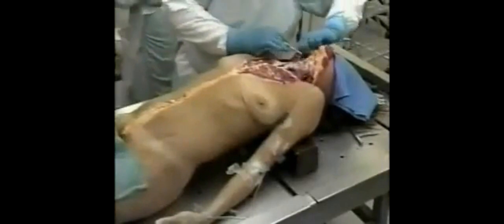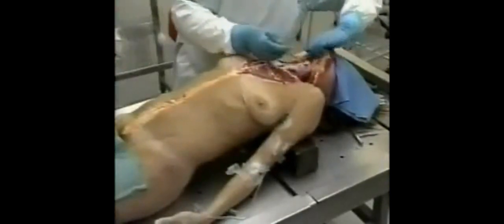What he's cutting through is subcutaneous fat and muscle. The first flap that he's reflecting is being done so that you can expose the neck organs, which also will be dissected out and examined as part of the autopsy.